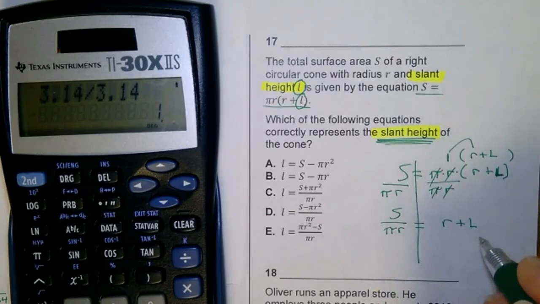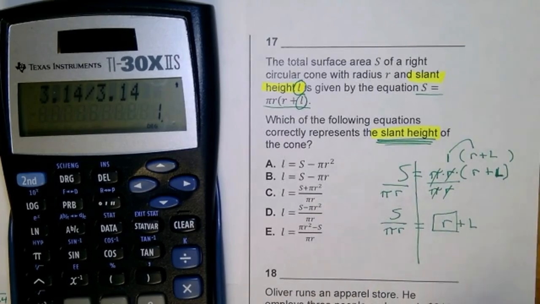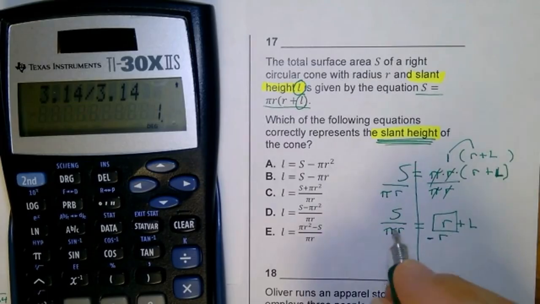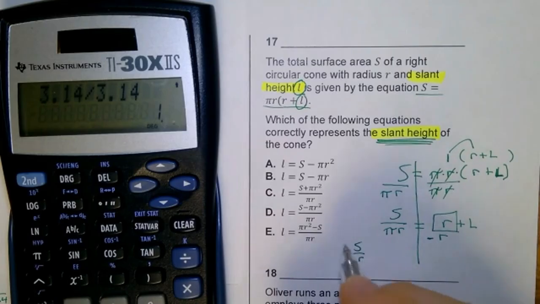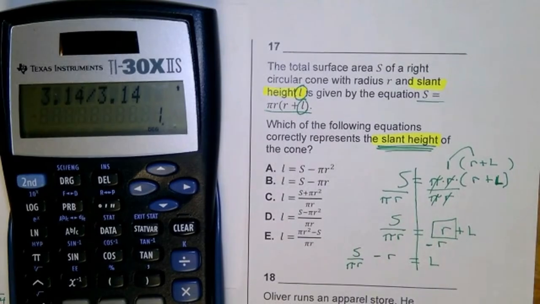Maybe that's an aspect of why they think it's a harder question too. The next piece, again, we're getting L by itself, which means I now need to get rid of this r. And to get rid of a positive r, I want a minus. I just can't stick it anywhere. I have to say, okay, this is some kind of number, and now I'm going to minus r. And hey, we got L by itself. Now, that would be great if that answer was over here, but it's not.